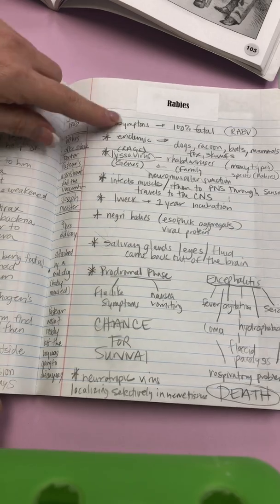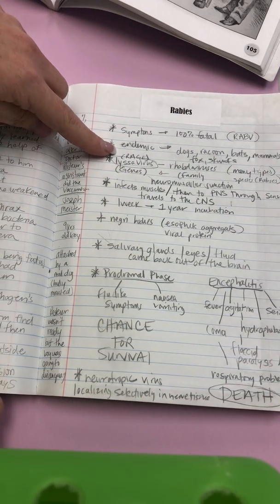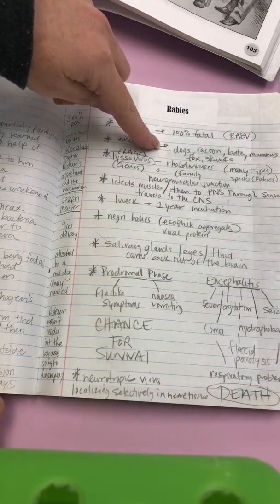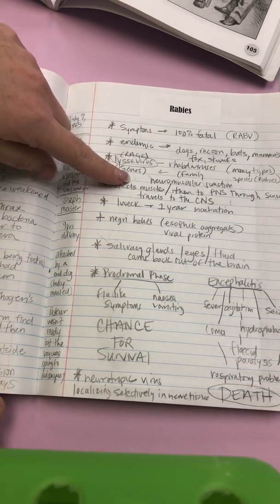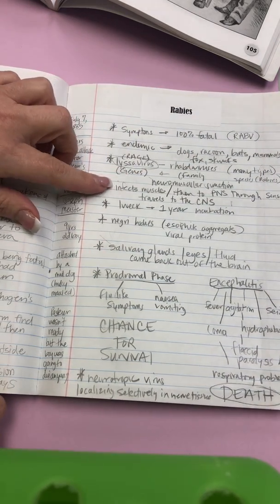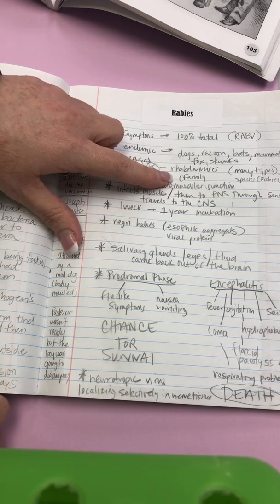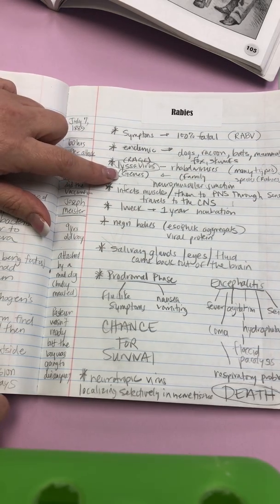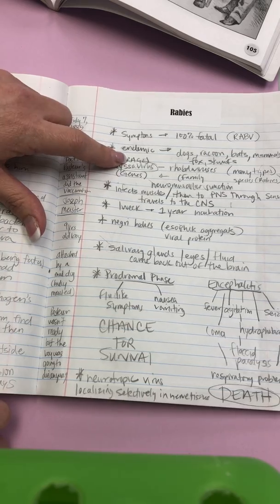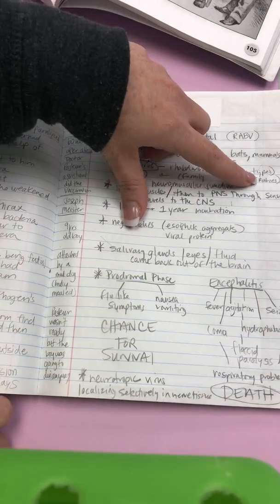And if you remember, the symptoms and the different types of animals, bats, mammals, dogs, and all that, and the actual family of viruses, the rhabdoviruses, and the actual genus, the lyssavirus, which means rage, if you remember, and the species rabies.